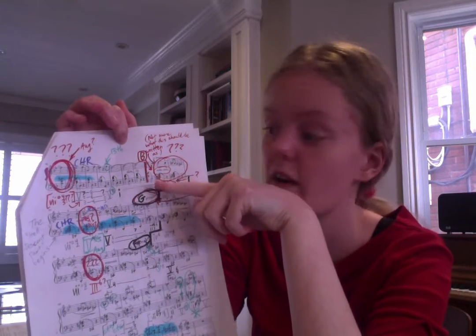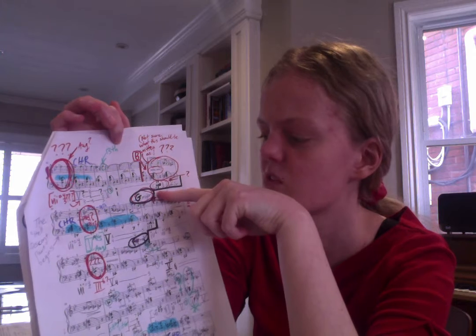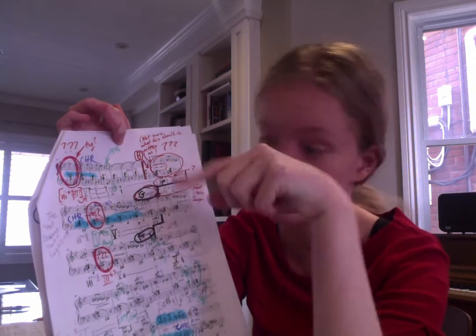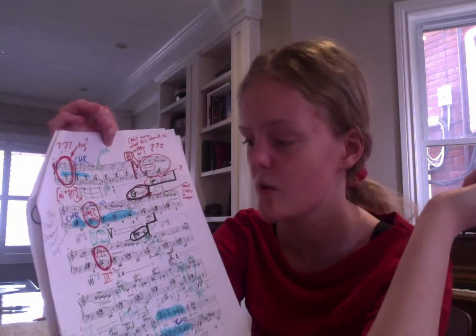It goes to many keys, and not in the most conventional ways. It has a weird diminished pivot to G major, I believe. It has a cadential that lets you know it's G major, so it's G major.